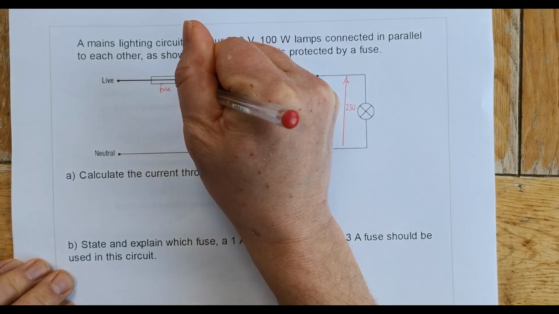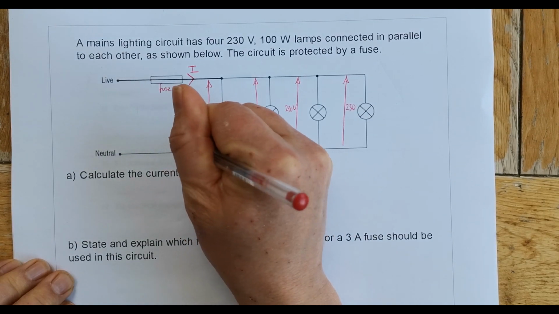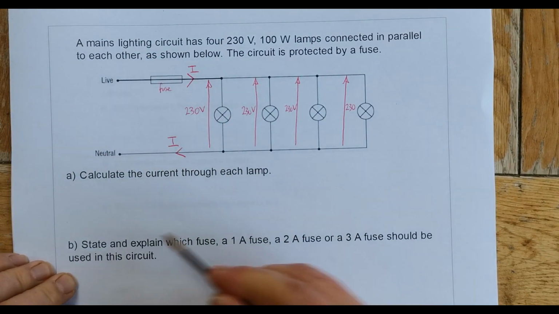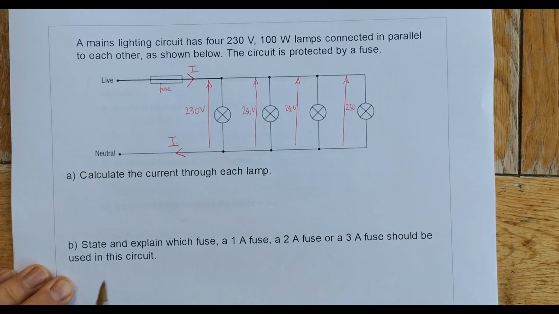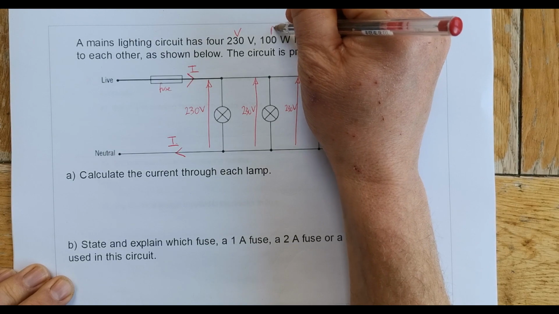We'll have current coming down here, and we'll have current flowing back out there, and that current will be the same. So I've got V and I've got P.